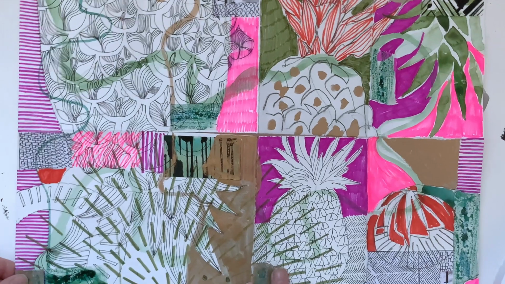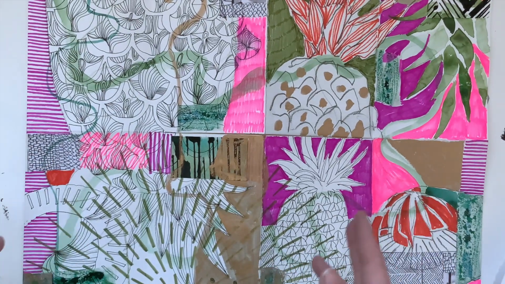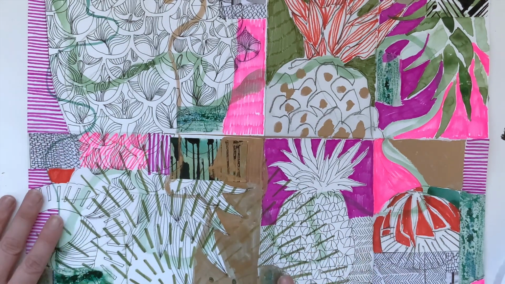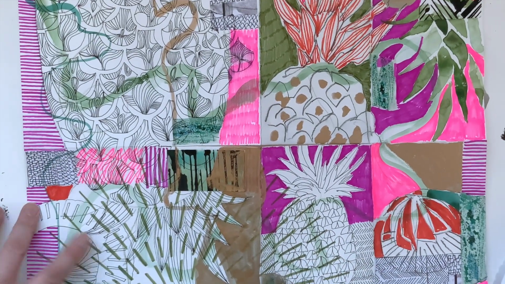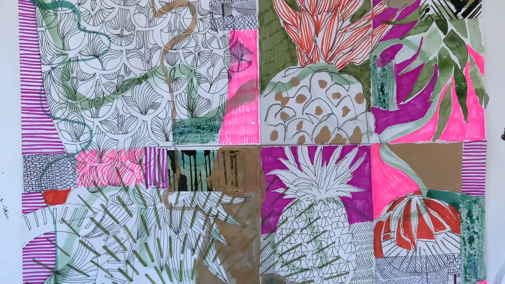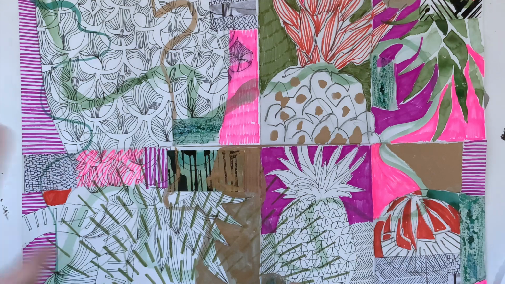And I find that once you've started, you respond to the page and to what you've made, and it's a lot easier to keep going. So constraints can be a weirdly liberating and freeing way to start creating art.